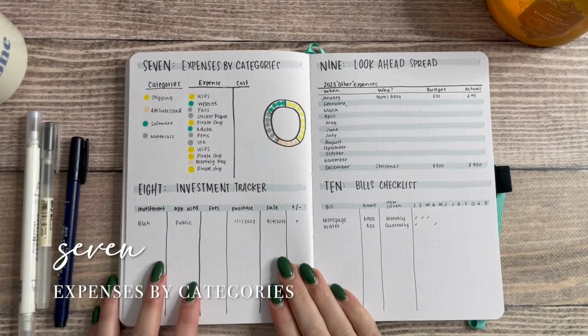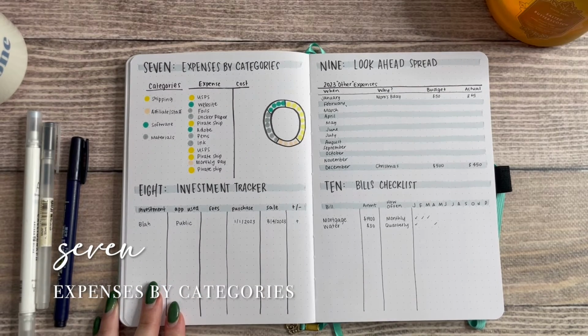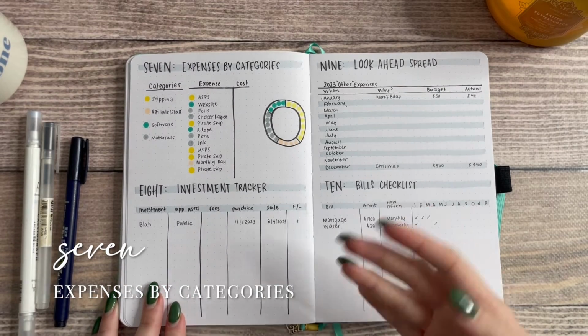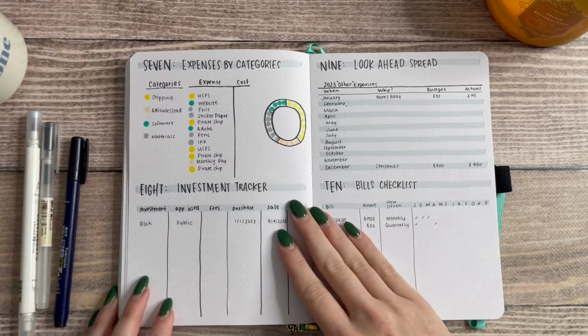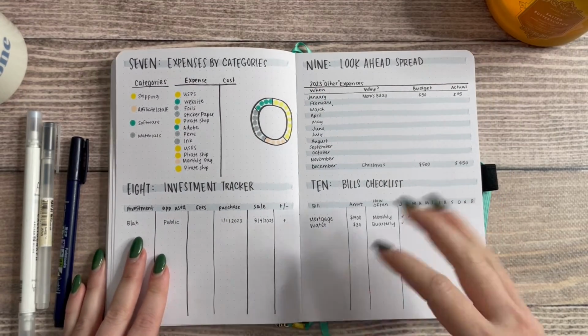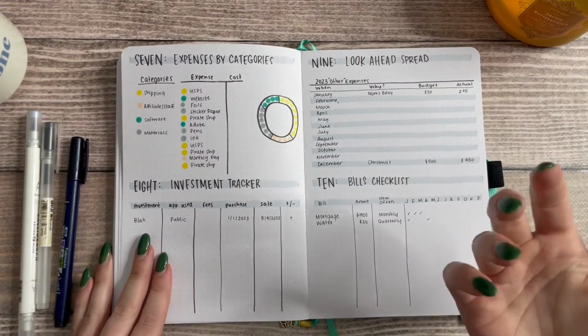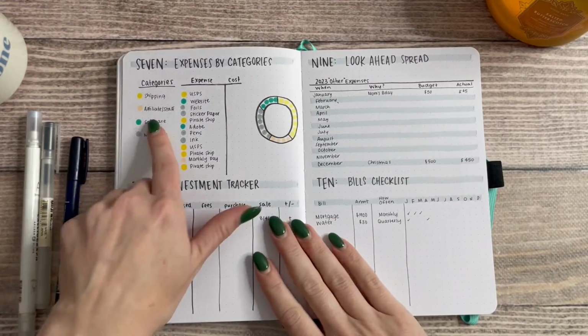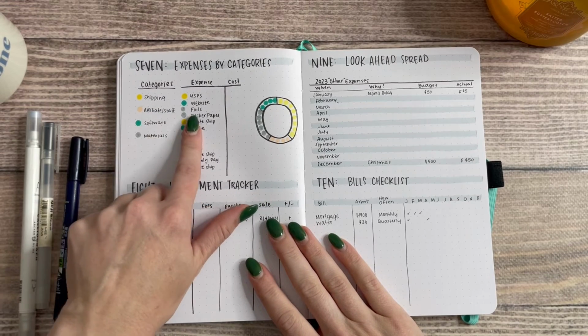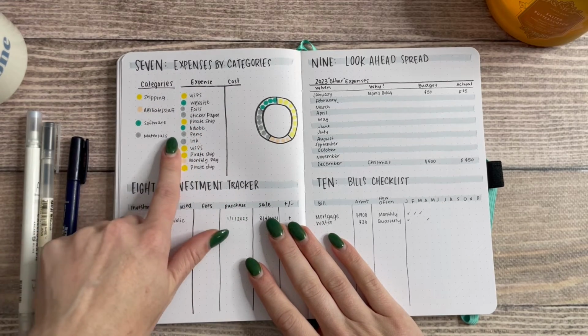Number 7 is expenses by categories. Again, I did it by my business, but this is something you can obviously do based on your own categories. Maybe it's eating out, maybe it's groceries, maybe it's home expenses, clothing, things like that. So I have shipping, paying the affiliate and staff, software, and materials.